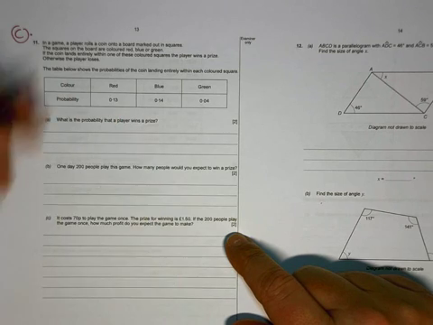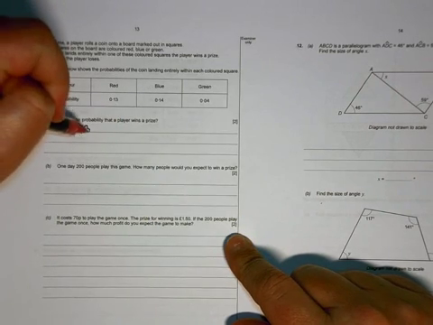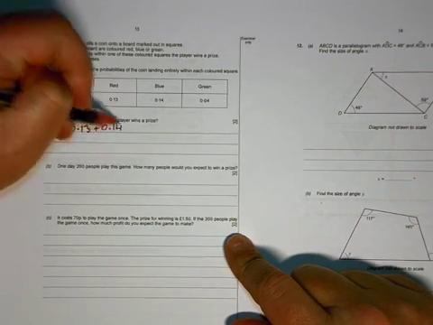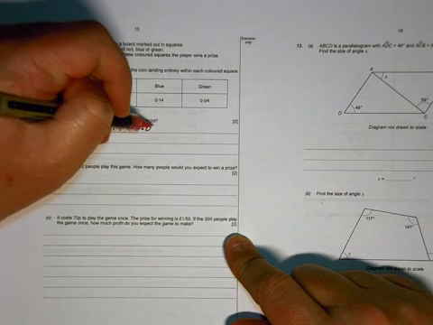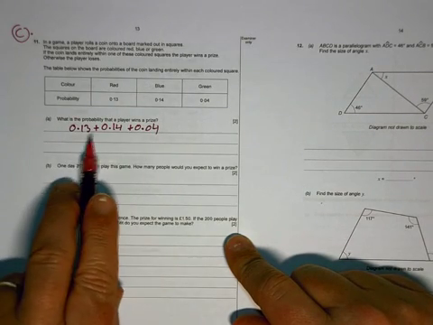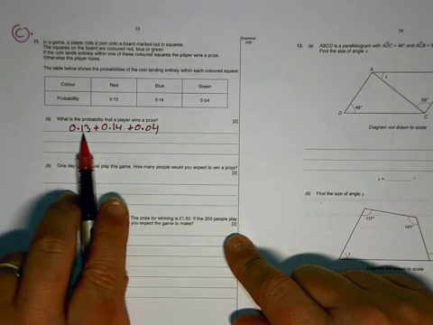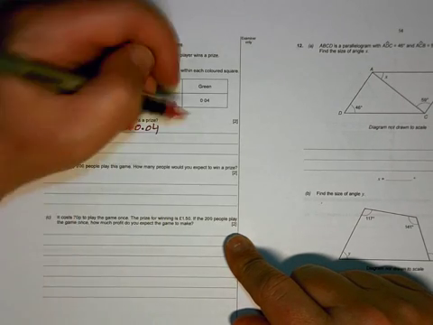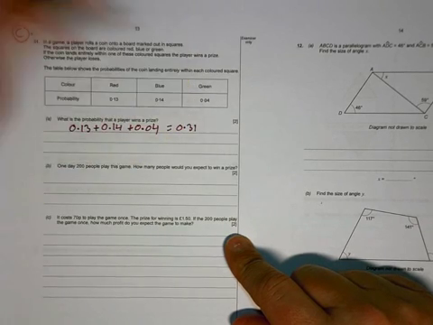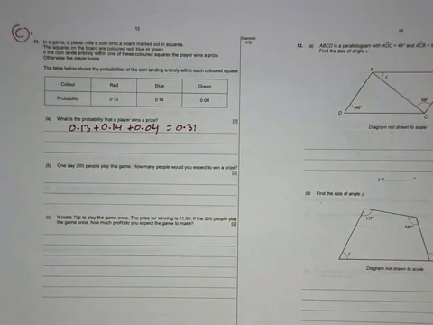So the probability that he wins a prize is the total of those three outcomes. So that's like 13 pence, 14 pence and 4 pence. 0.27, 0.31. So the chances of him winning a prize is 0.31.